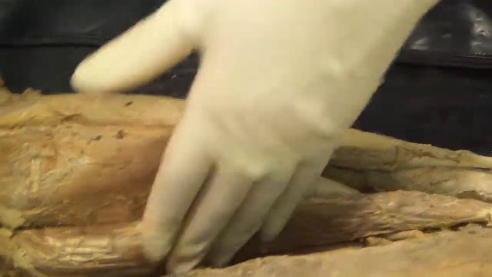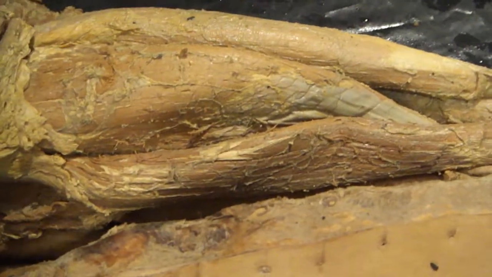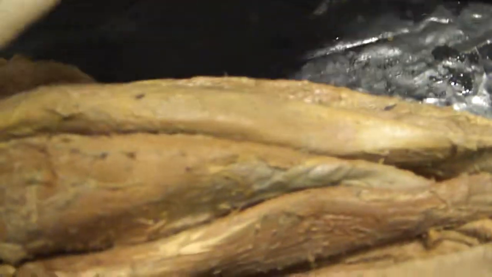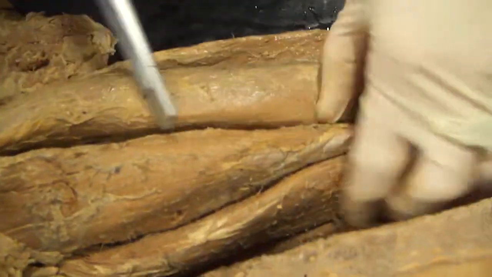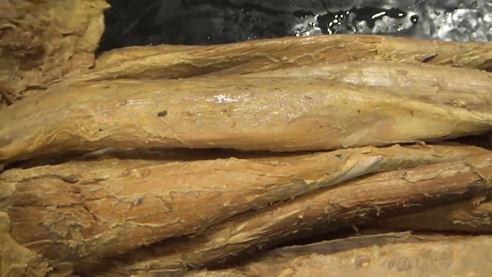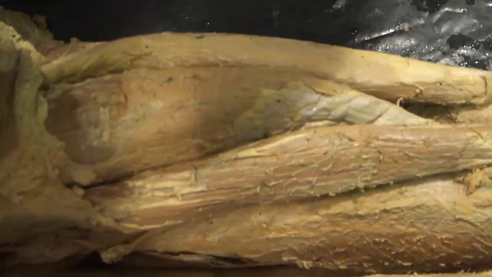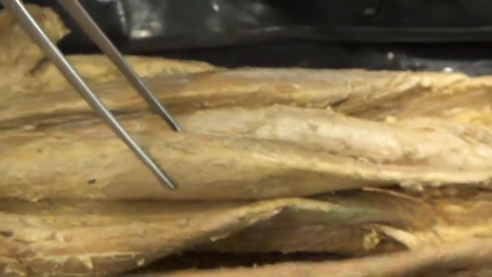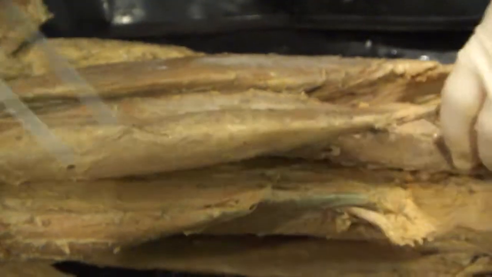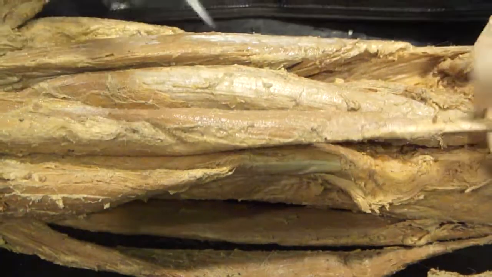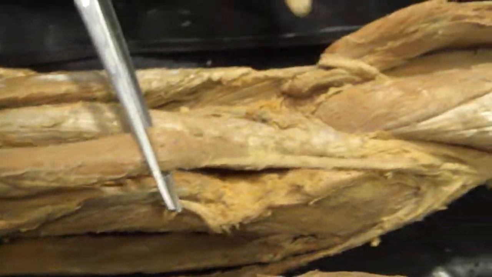Posterior group. Anterior, what function has on knee joint? Extensor. Posterior, flexion in knee joint, extension in hip joint. We have three muscles. Semi-tendinosus muscle and semi-membranosus muscle. This is semi-tendinosus. Half of this muscle is tendon.